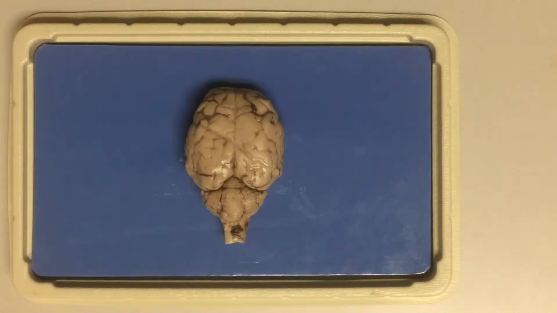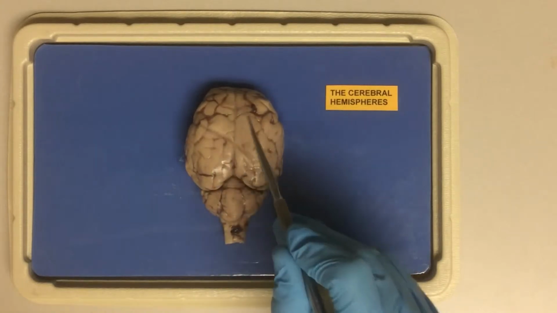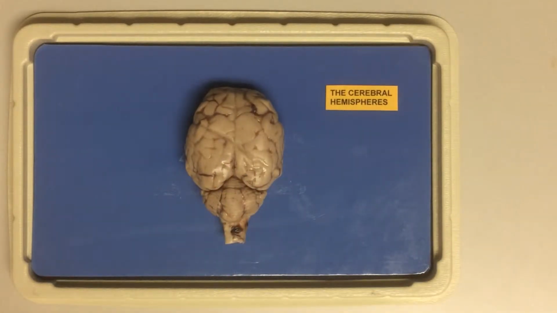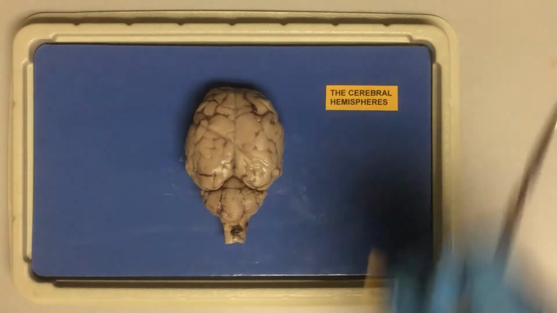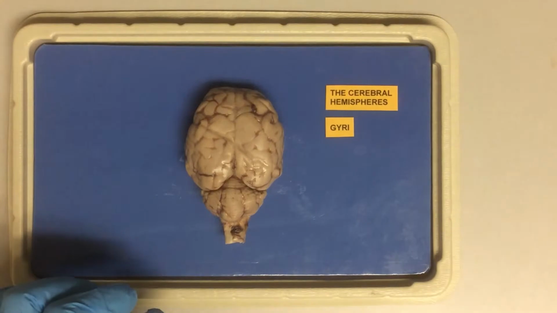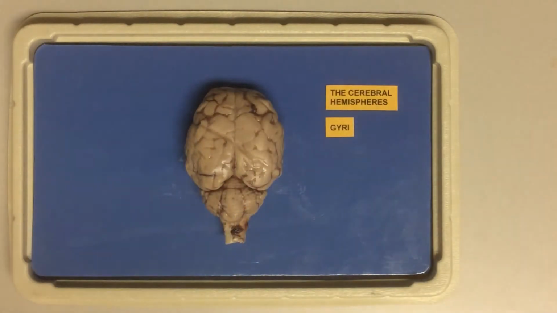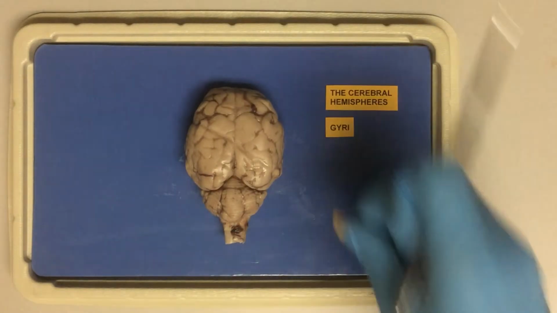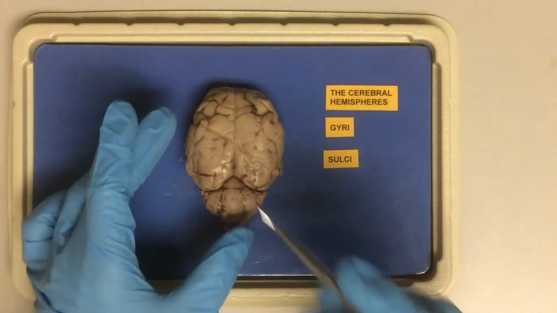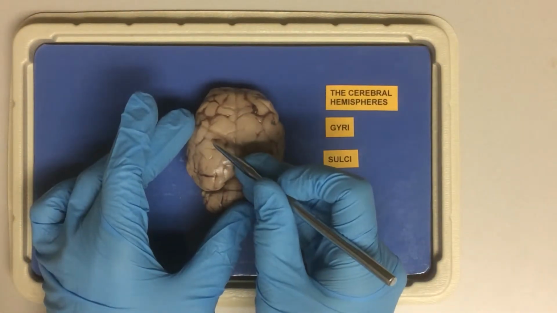So let's make sure that we can identify two cerebral hemispheres, left and right. We can also see gyri, the ridges here. And also sulci, the depressions.